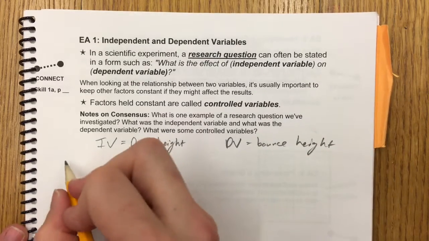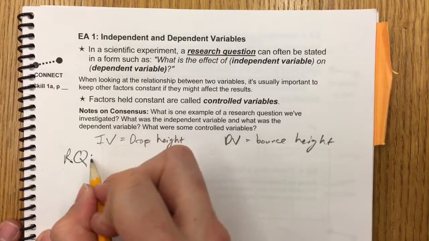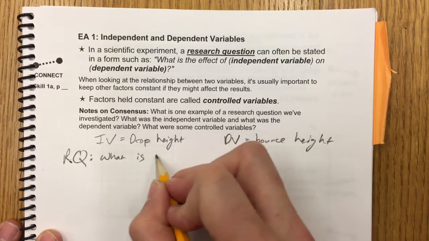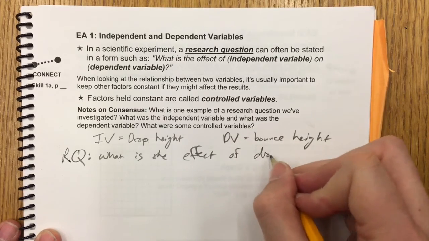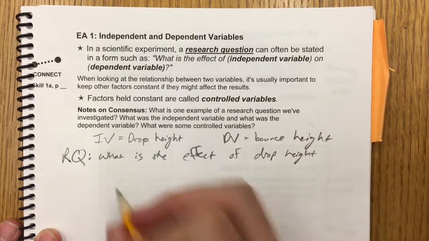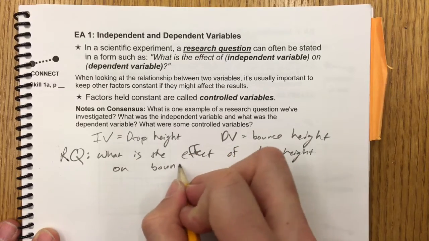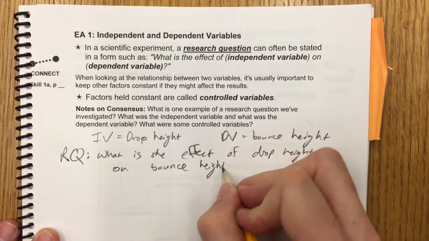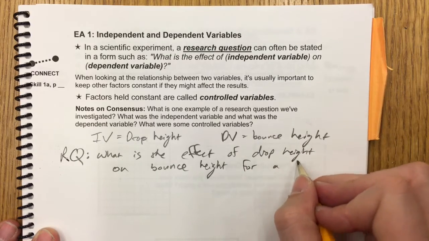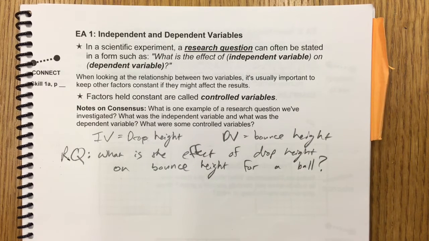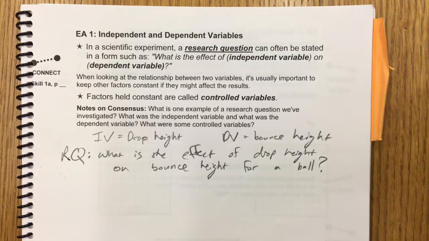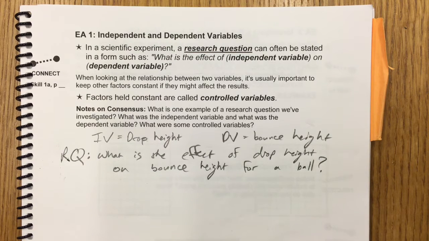The research question could say, what is the effect of drop height on bounce height for a ball? That is, the effect of drop height on bounce height is going to be different depending on what ball you choose. So the research question is something that helps us investigate this relationship between the drop height and the bounce height.